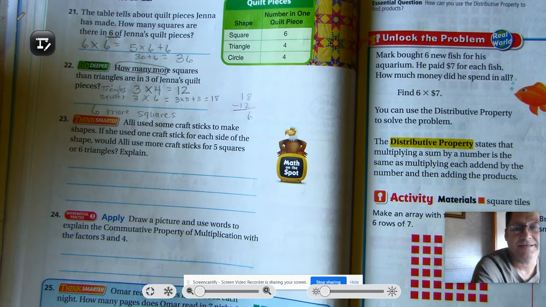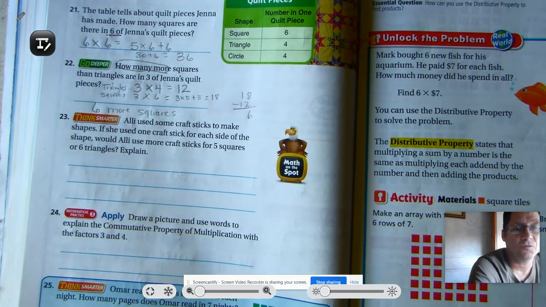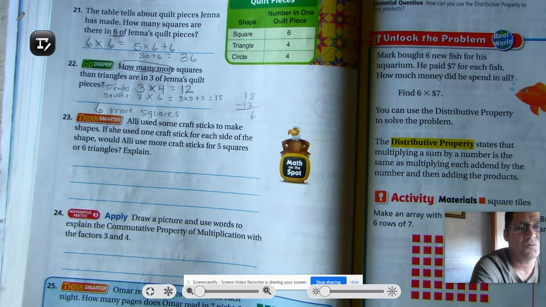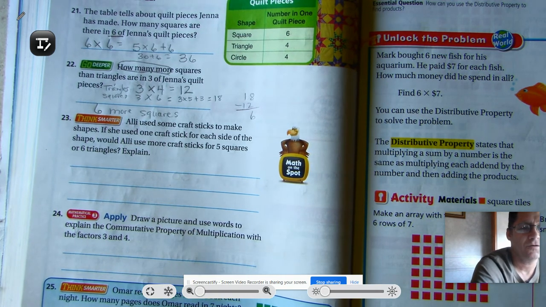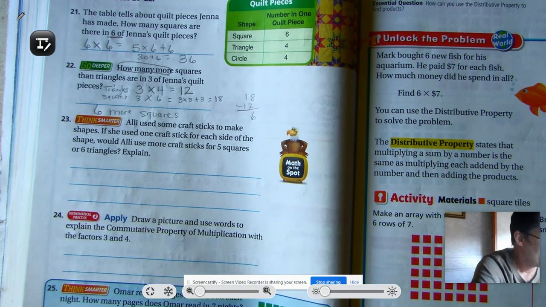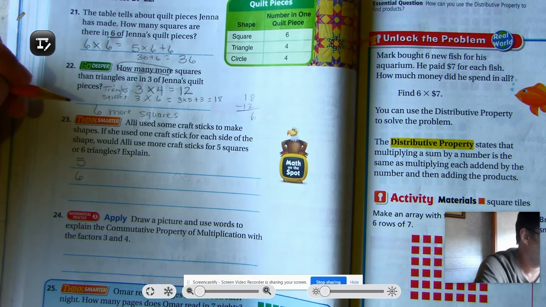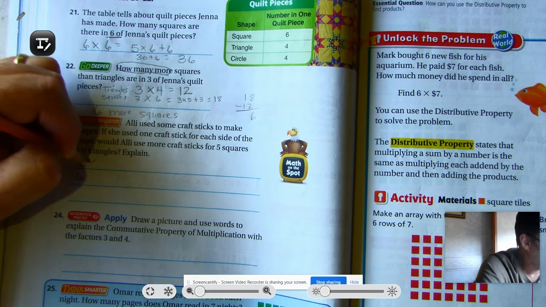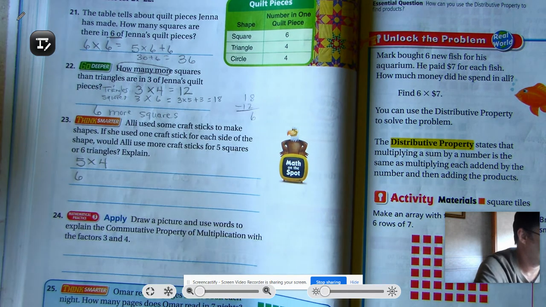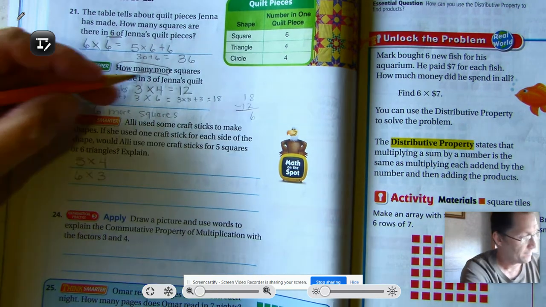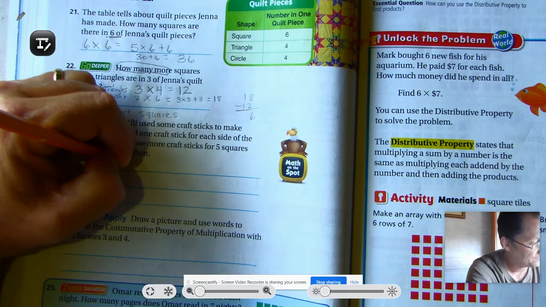Allie used some craft sticks to make shapes. If she used one craft stick for each side of the shape, would Allie use more craft sticks for 5 squares or 6 triangles? 5 squares would have 4 sides. 6 triangles would have 3 sides. 5 times 4 is 20.